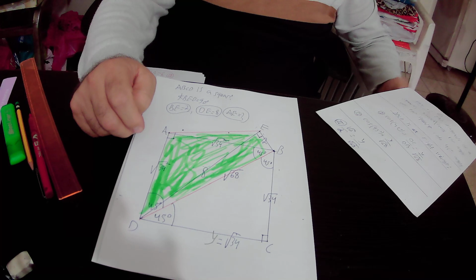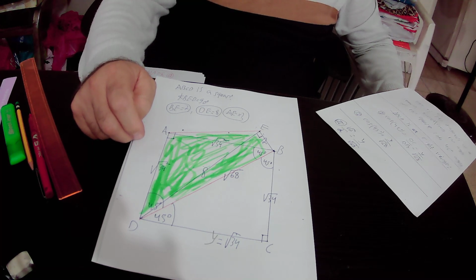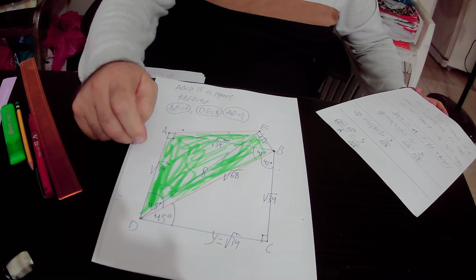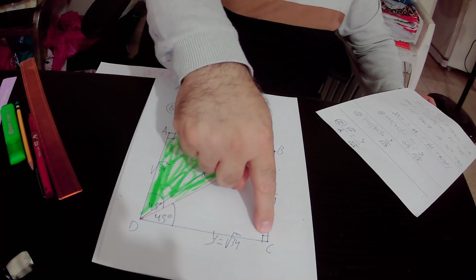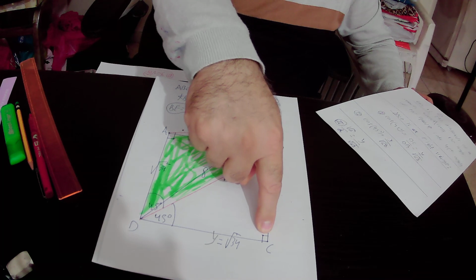And we know that all the angles inside the square are right angles, therefore this angle equals 90 degrees, it is a right angle.